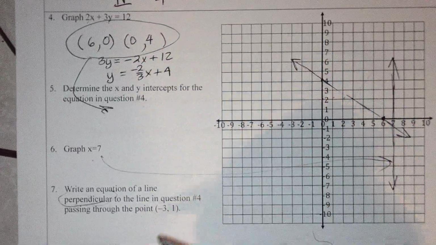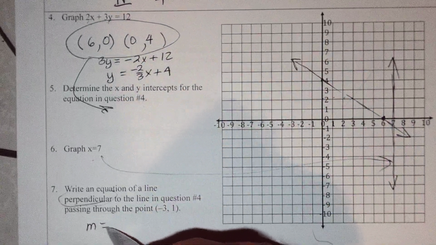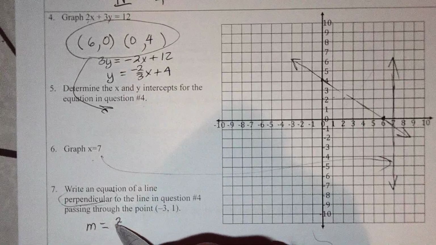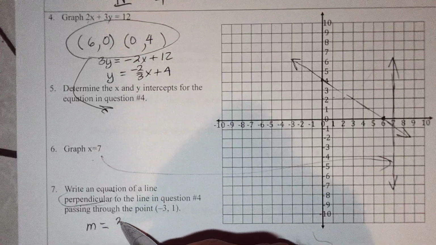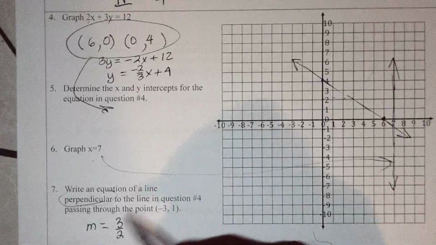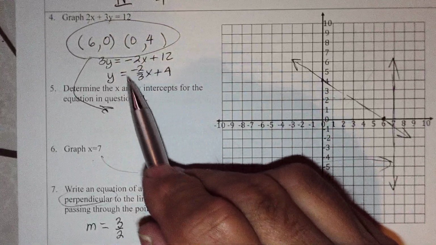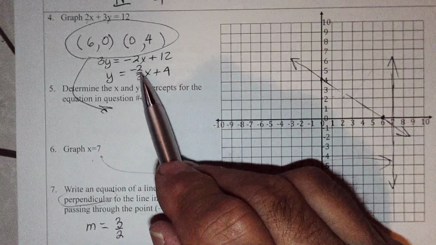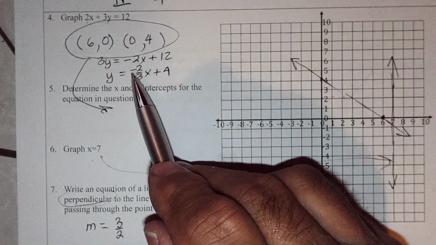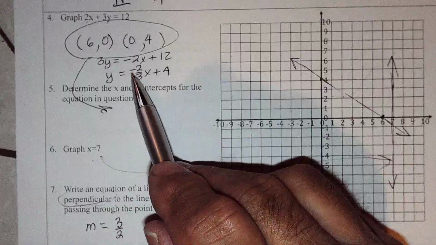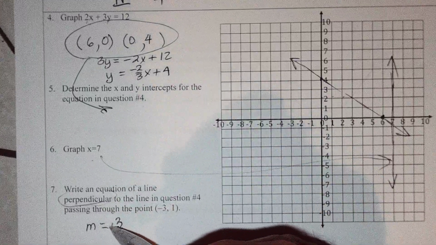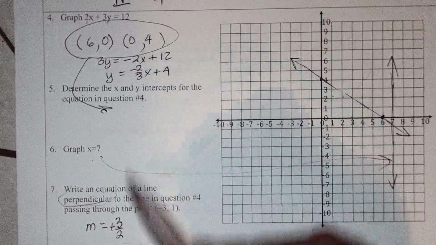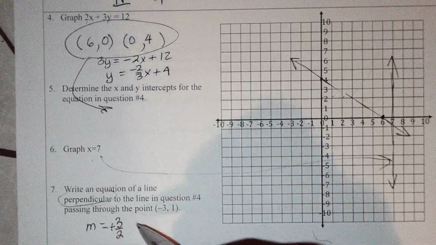Okay, so it's going to have a slope of up 3 for every 2. Take the slope of the original line, flip it over, and change its sign. So we got to take the opposite, so it's plus. Instead of 2/3, it's 3/2.